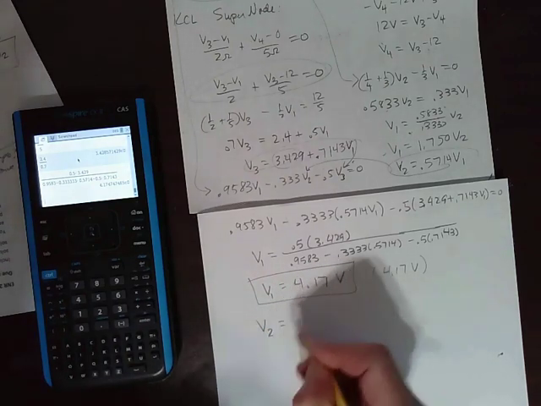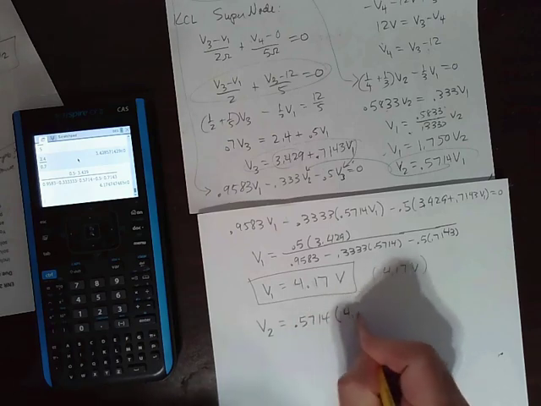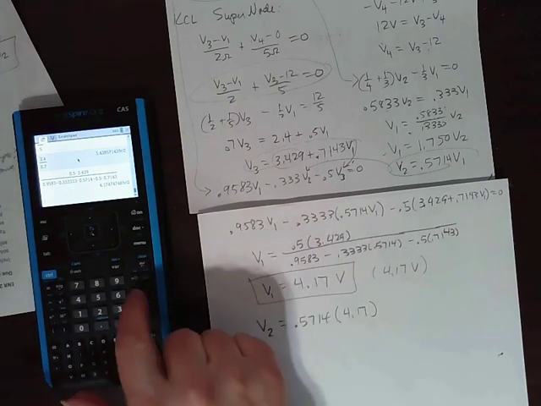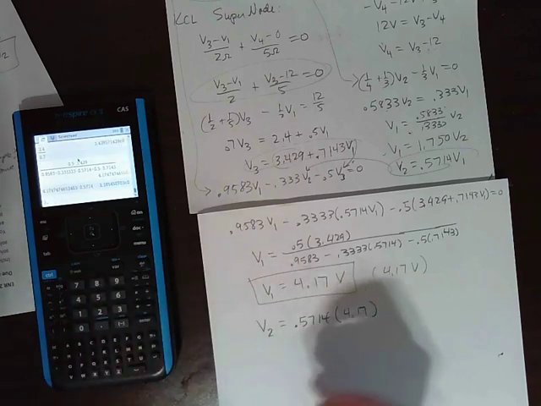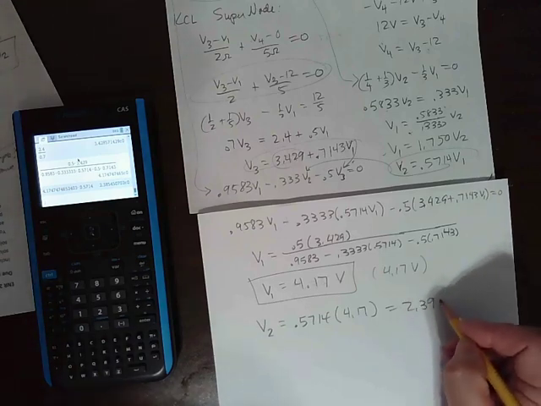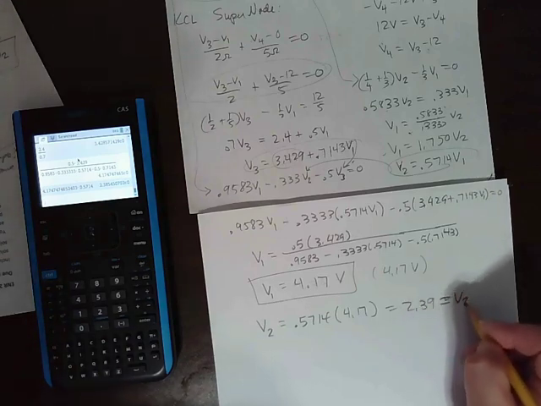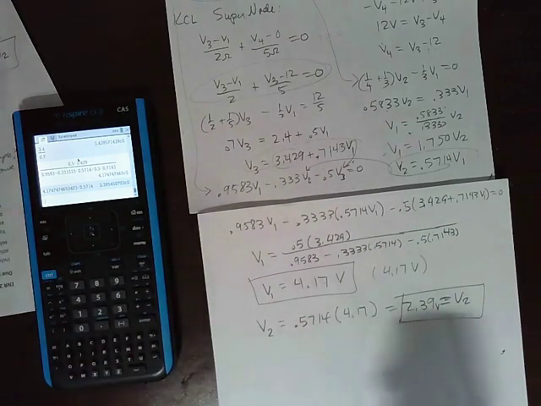So V2 then is 0.5714 times V1, 4.17 times 0.5714, 2.39, anyway. Pretty close. Rounding errors happening.